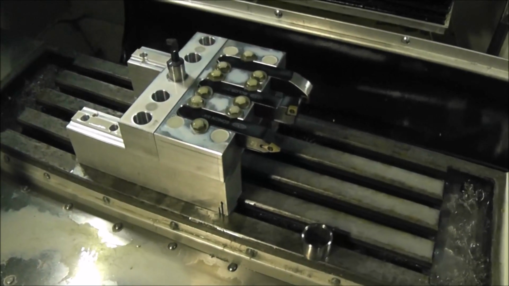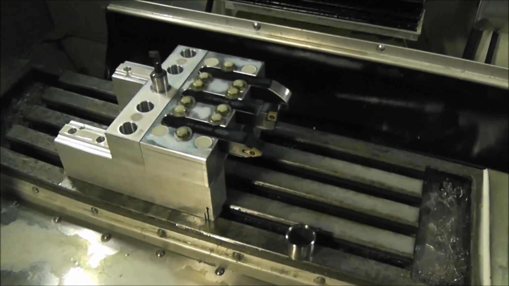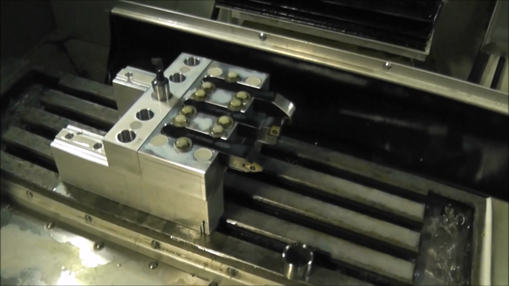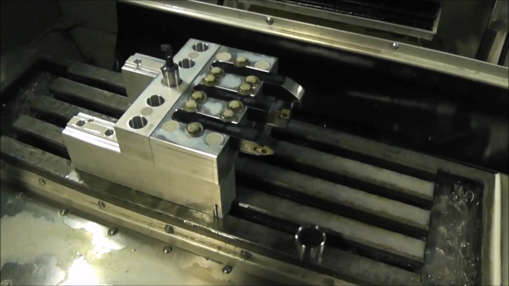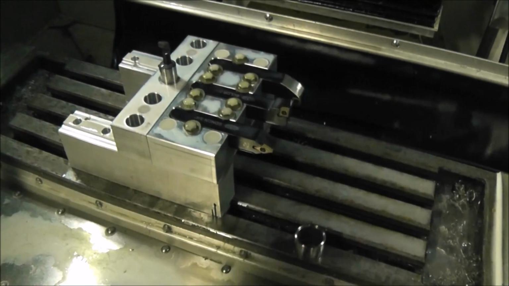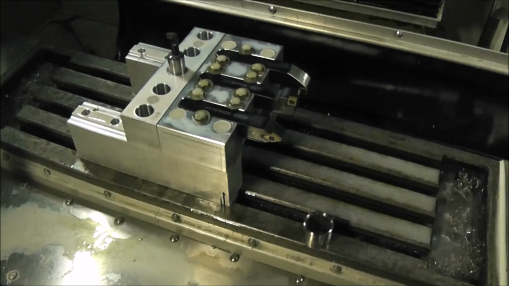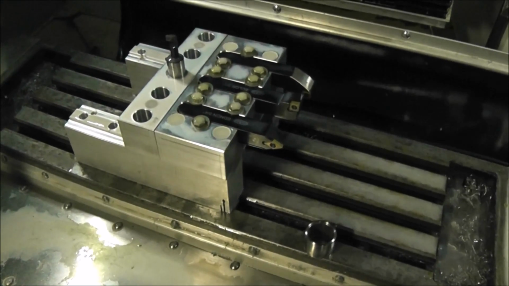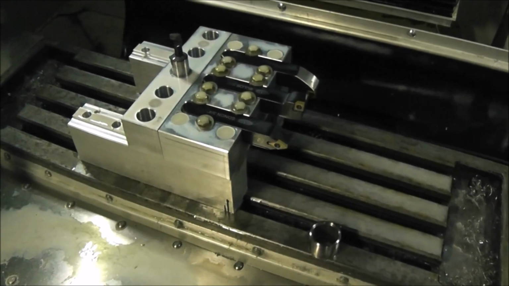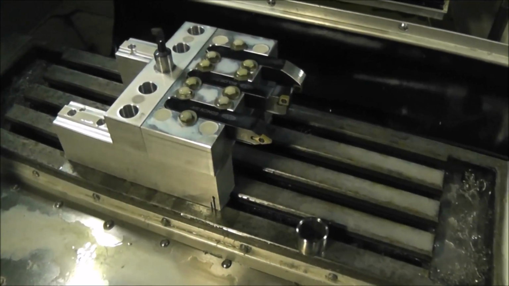Today's video is on how I use my mill as a lathe, how the setup is done, and how the G code is created. For the G code, I use Fusion 360 with a modified post, and I'll put a link to that post that I modified down in the comments below.